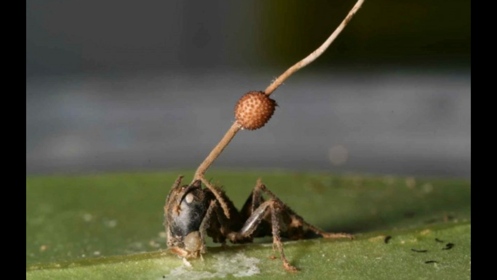Studies have also explored the genetic and molecular mechanisms behind this parasitic relationship. Understanding these processes could have broader implications, including insights into parasitism, host-pathogen interactions, and even potential applications in medicine and pest control. The story of Ophiocordyceps unilateralis and its zombification of ants is a chilling reminder of the complex and often brutal interactions that occur in nature.